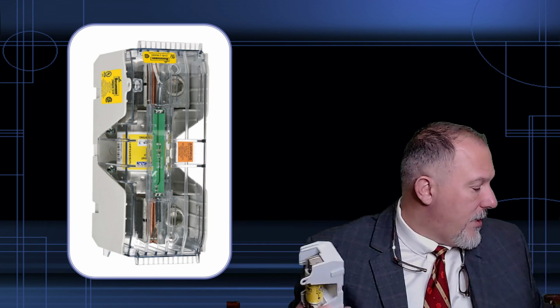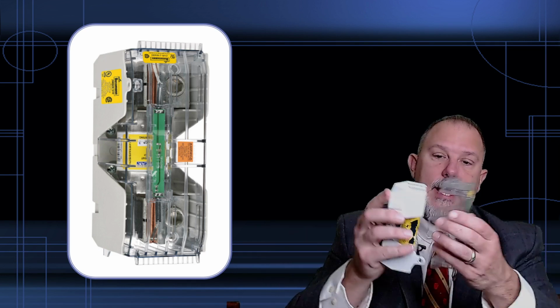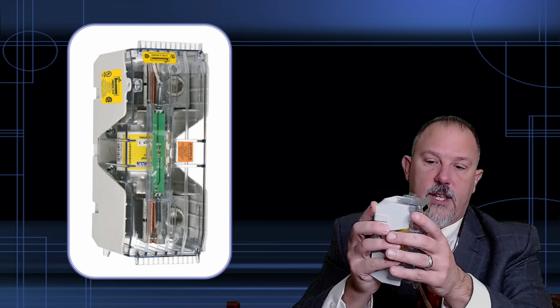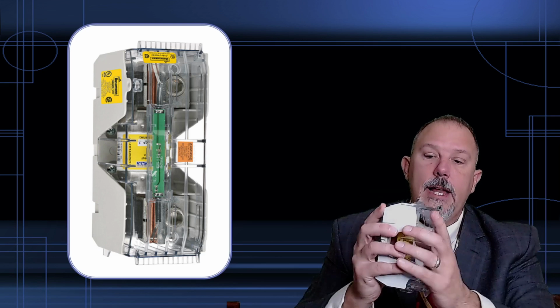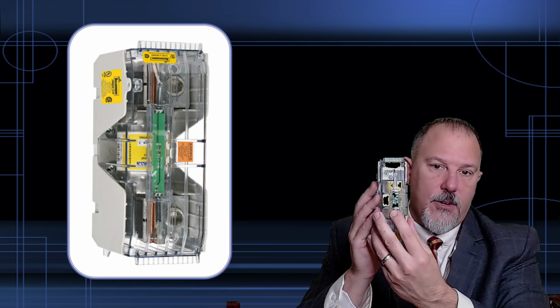Fuse holders, again, we saw that. Now what's nice about this fuse holder is it has the lockout tagout. You can take the fuse out, put the cover on, and lock and tag it out. It also has an indicator on the front, so it tells you when this fuse is opened. This LED will glow when the fuse is opened. You can get a lot of flexibility in holders, DIN rail mounted, fixed mounted, all that good stuff. That's a discussion for another day.